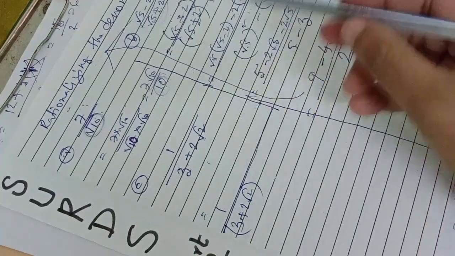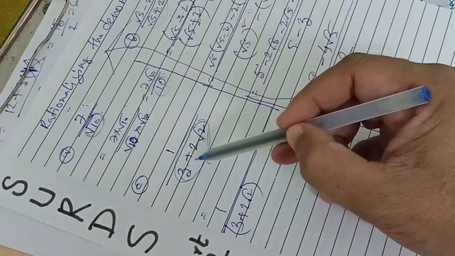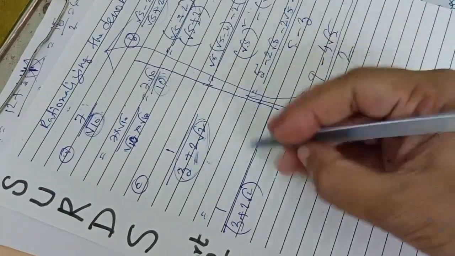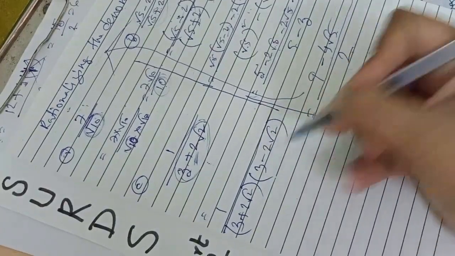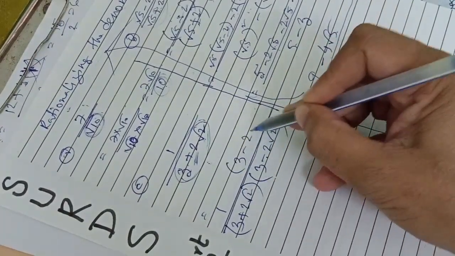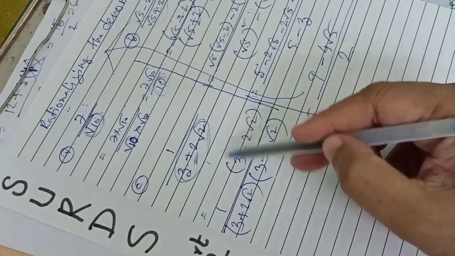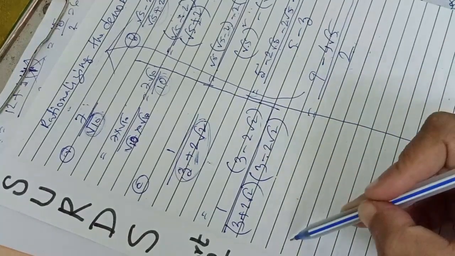After that, as I told you in this sum, we'll take the same thing but with the opposite sign. Plus is there, we'll take minus. So 3 minus 2 root 2. The same thing we will write here, 3 minus 2 root 2. Don't forget to write this. This is very important.